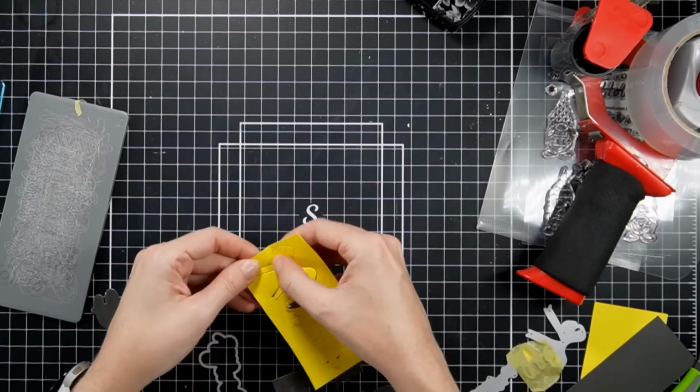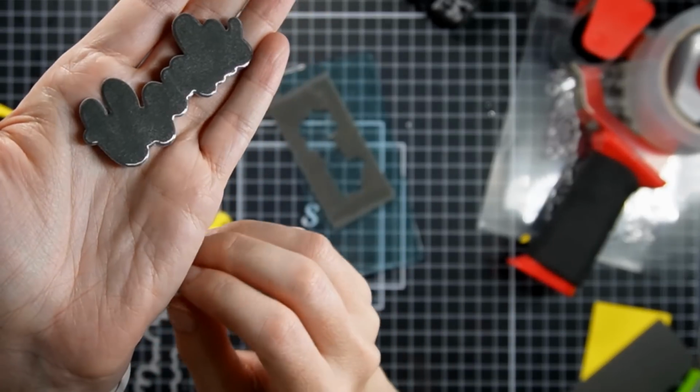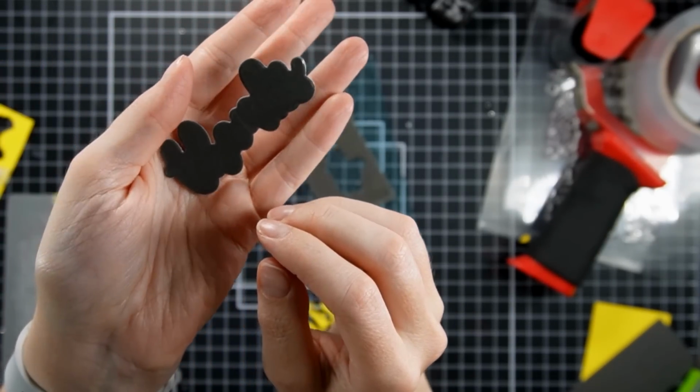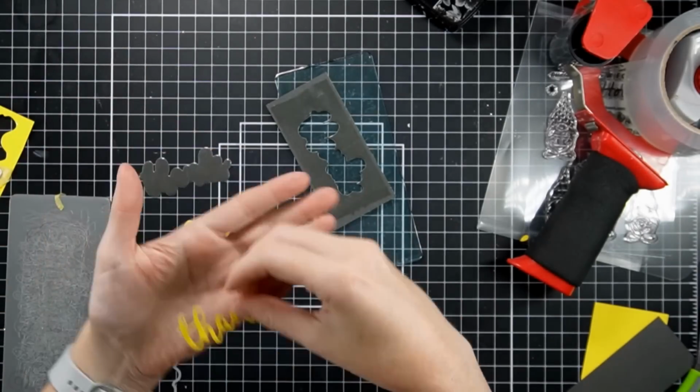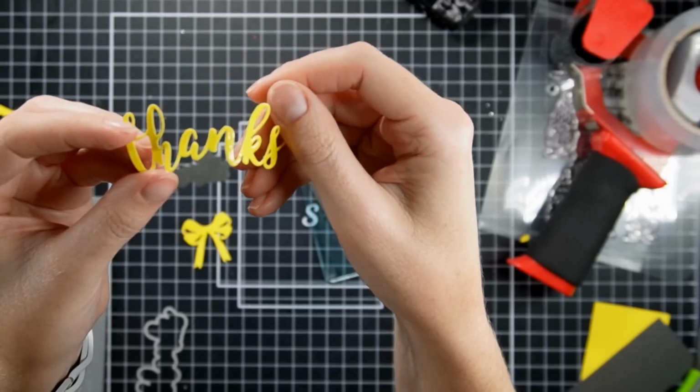You can do it with images. You can do it with sentiments. I showed you here I have a bow and a sentiment, so I did both. But look, it just gives this really fun, shiny look. It's simple, no dry time. I love this, and I can't believe it took me this long to try this hack, so that's awesome.